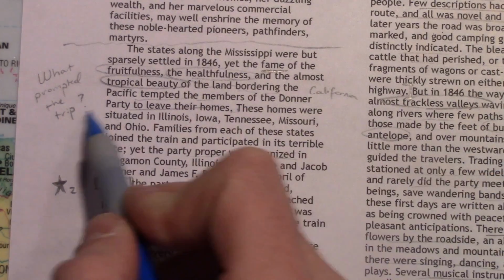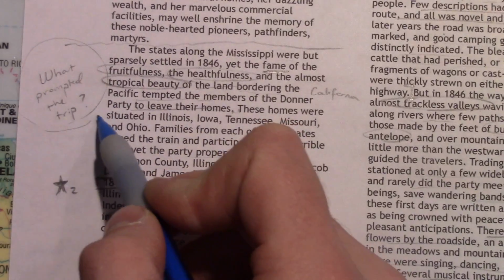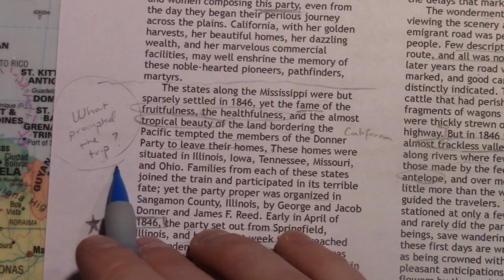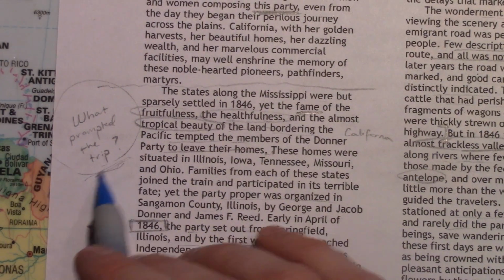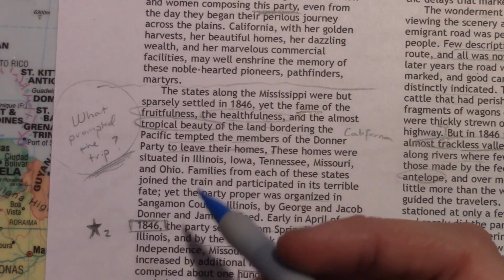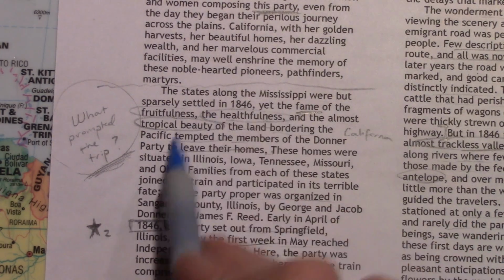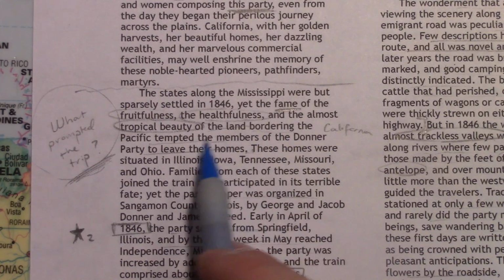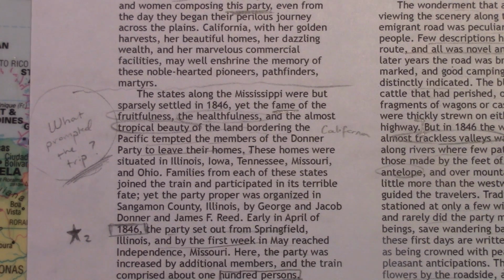So here I have what prompted the trip. I have a little note written down by this section, just in case we get a question about what prompted the Donner Party to leave; we've identified where it is. So it's essentially the beauty of California. So let's look at our answers.